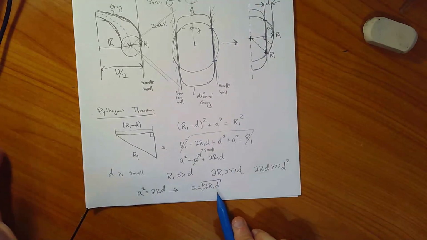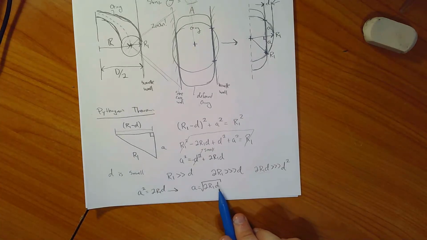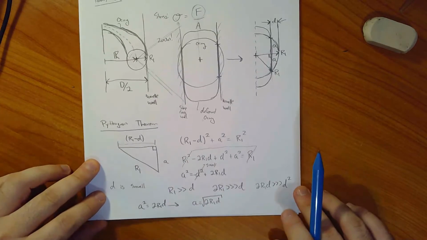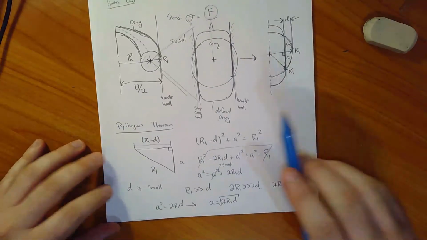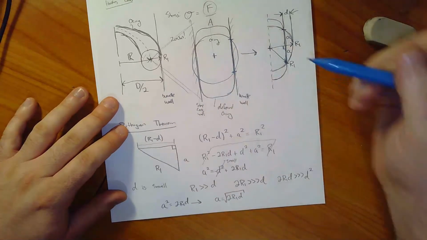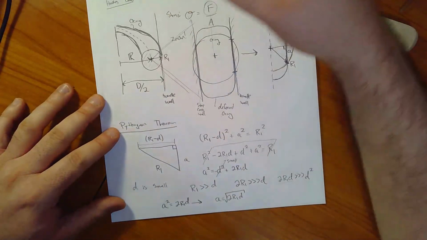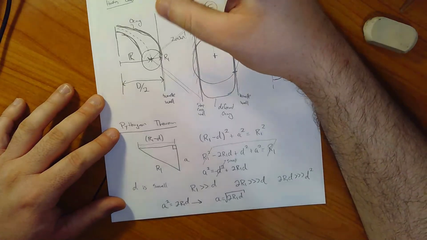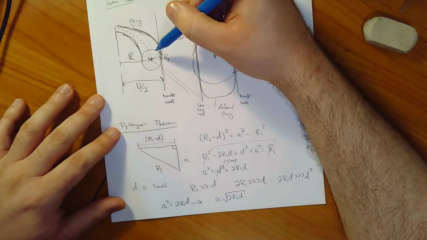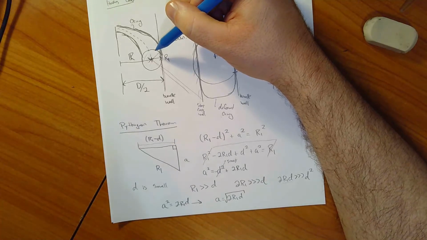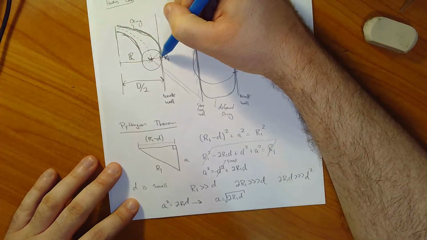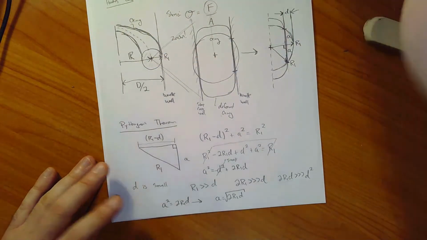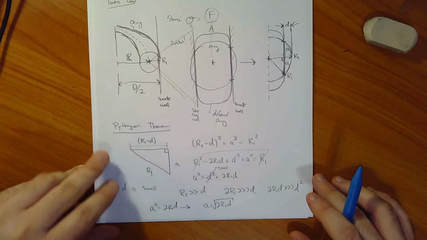R1 is very easy to measure. D, not so much, not directly, and so I need a better way of writing D. Okay, so what is D? Well, if I go back to this original drawing here, what is D? D is the distance from the center all the way out to the end, and then compressed by a little bit. So if I'm going to rewrite it, I'm going to rewrite it this way.